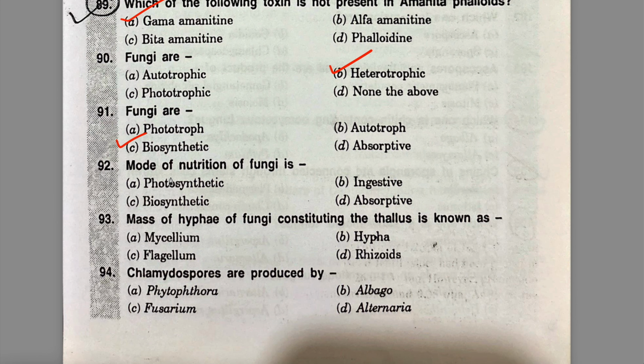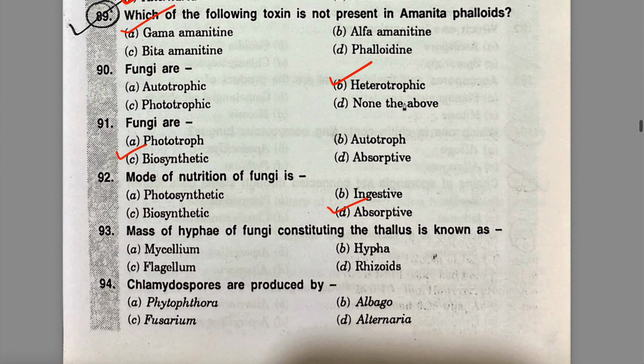But when the question is asked like mode of nutrition of fungi, then we will go for absorptive. Now it's clear. The fungi are heterotrophic, they are biosynthetic, and their mode of nutrition is absorptive. Okay. 93. Mass of hypha of fungi constituting the thallus is known as mycelium, hypha, flagellum, or rhizoids.